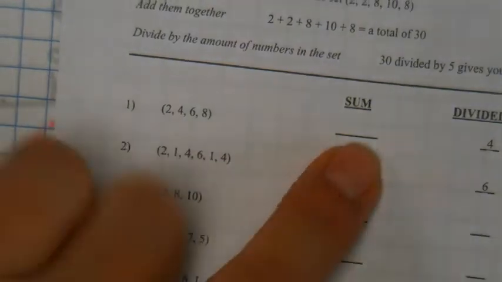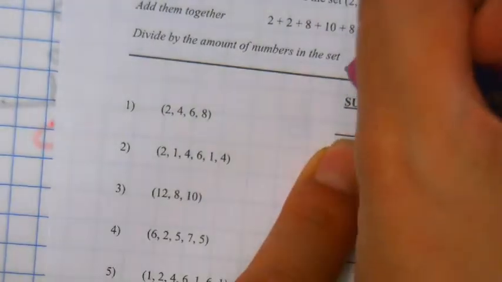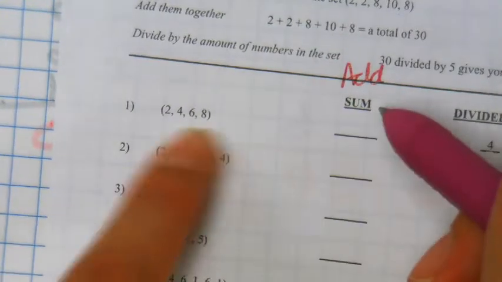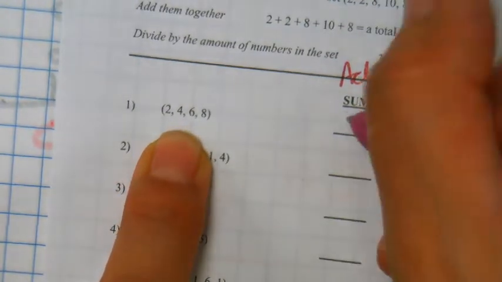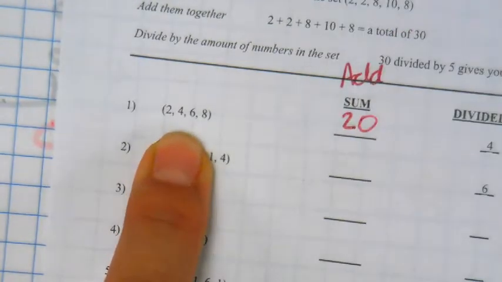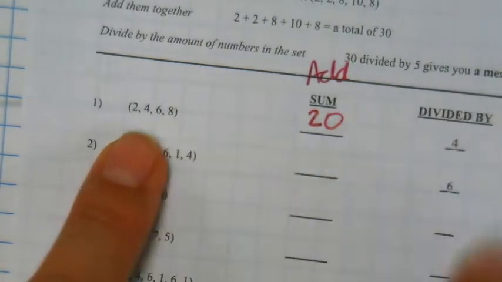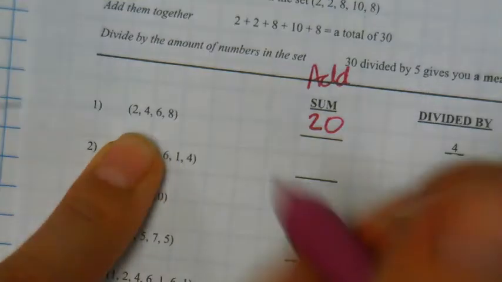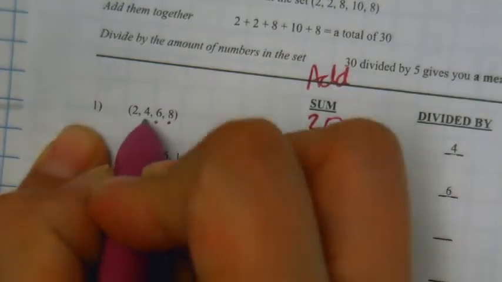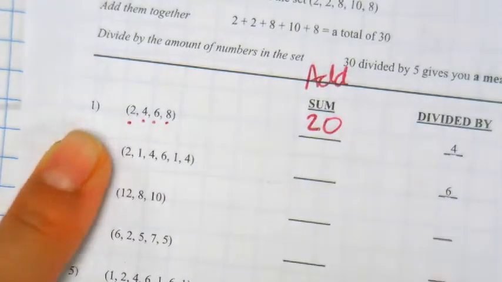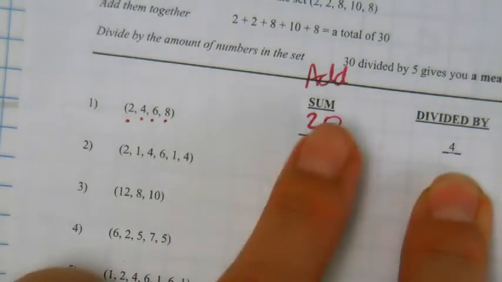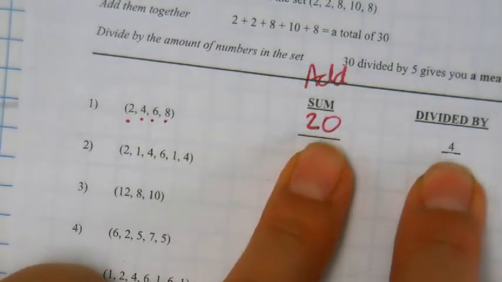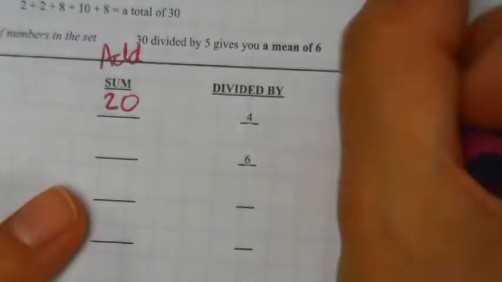So the sum is when you add, right? So when I add these numbers up, I get 20. I'm going to divide by 4. They already wrote 4 down. How do they get 4? Because there are 1, 2, 3, 4 numbers. What's 20 divided by 4? 5. So our answer is 5.